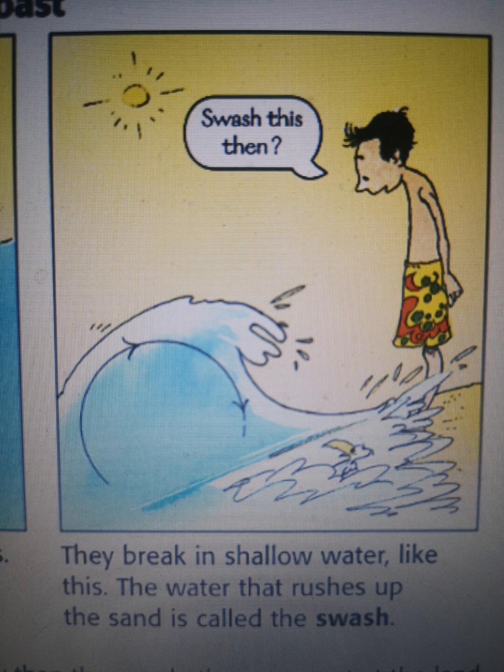Now, waves can have two different forces. If they break in shallow water, as you might see when you go to the beach, the water that rushes up onto the sand is called swash. However, you see a wave and it goes back into the ocean. It's like a revolving cycle. The water rolling back into the sea is called backwash.